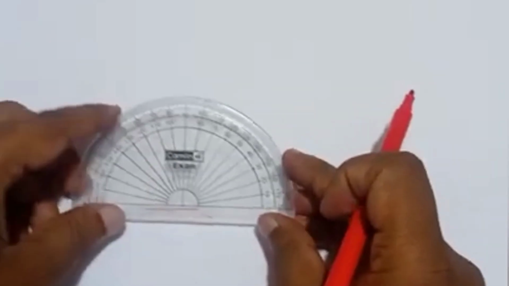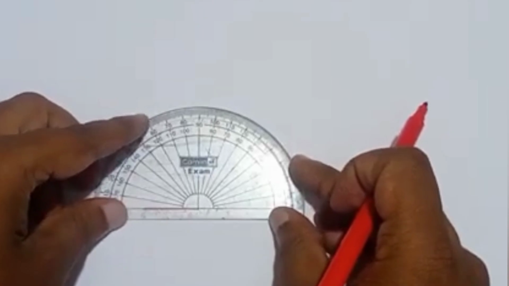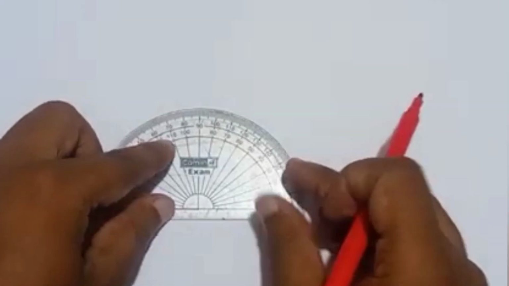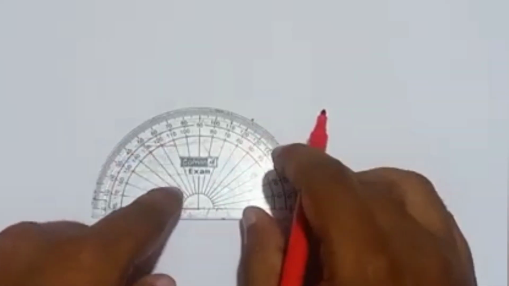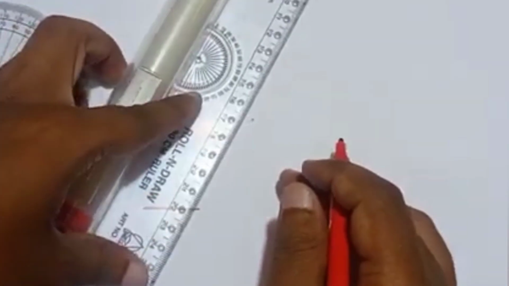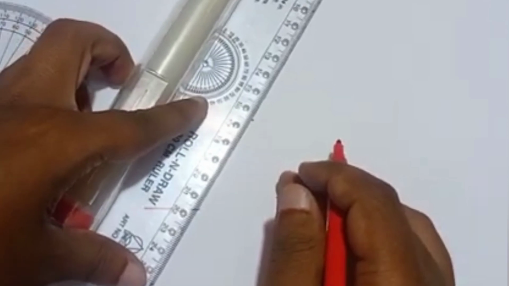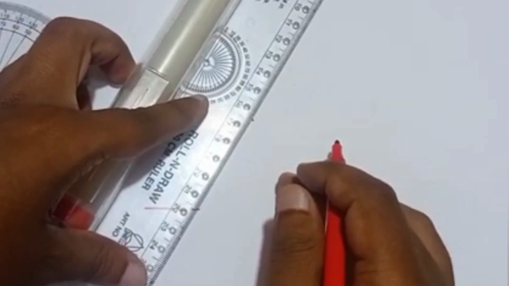Now with the angle method I am going to construct this. I'll be using the protractor. Here the external angle I'll be using is 60 degree. Mark for 60 degree here, and draw a line passing through this point for a length of 25 mm.